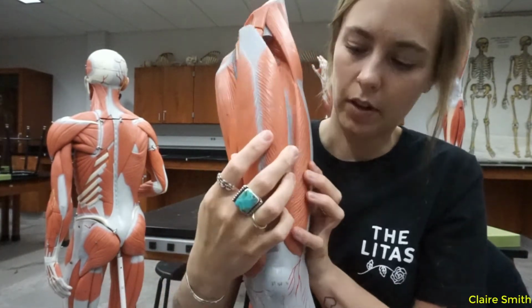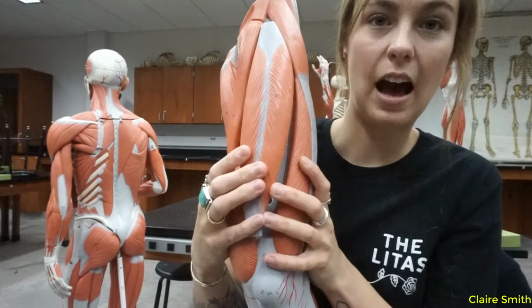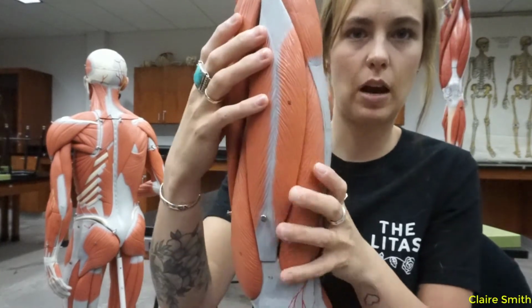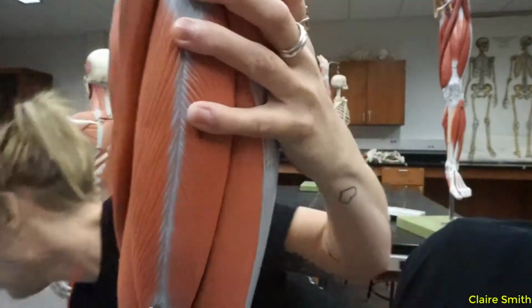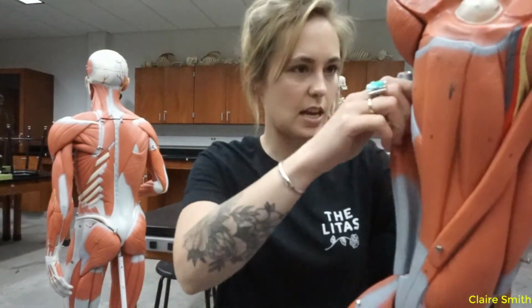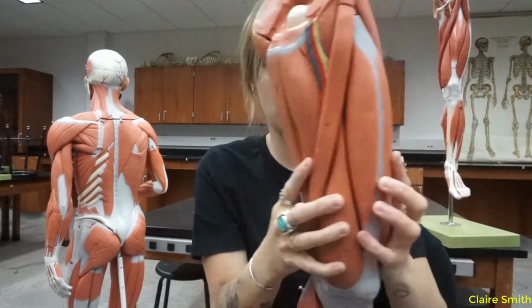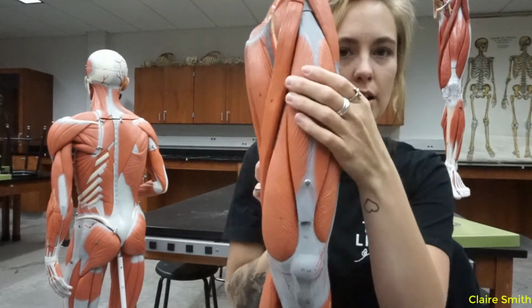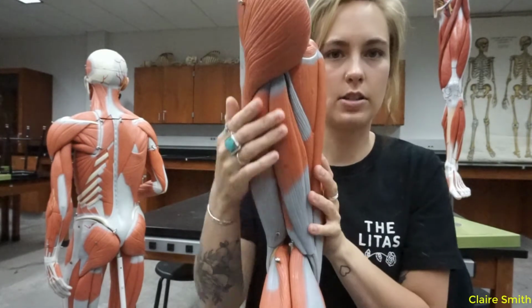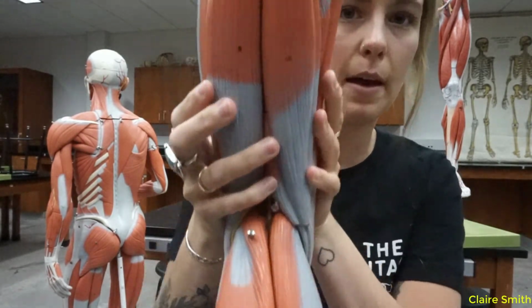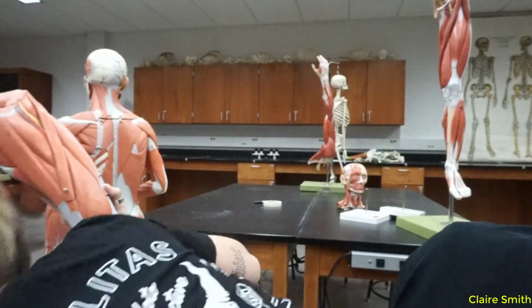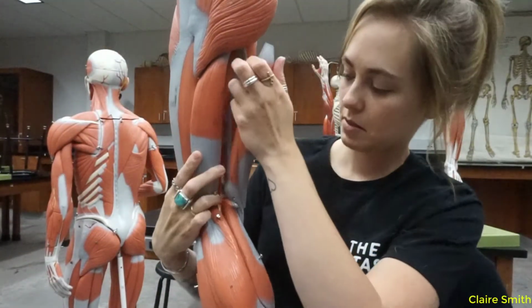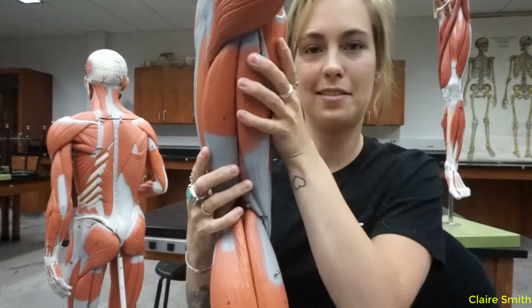Hamstrings on the back of our leg. I mean, kind of the opposite of our quads, right? Kind of do opposite things. These ones are going to be really hard to see because they're hard to see in person, but I'll do my darndest. So quads on the front, on the back is our hamstring. So there's going to be 3 of them.